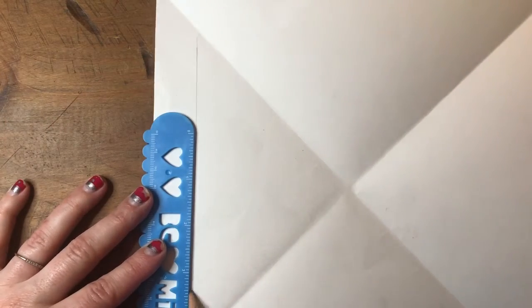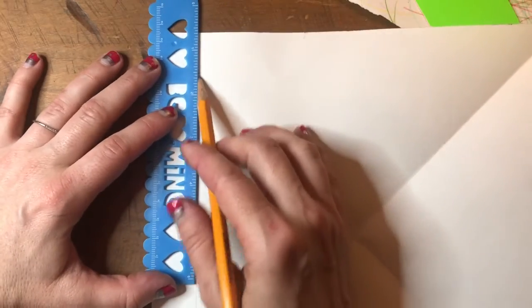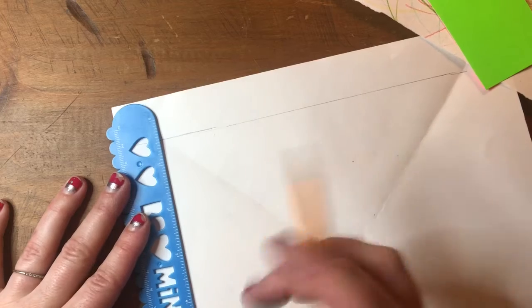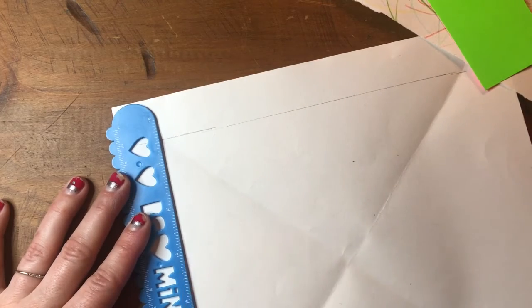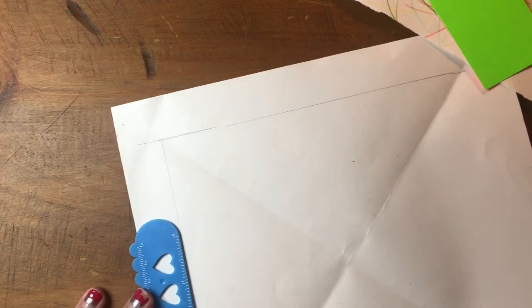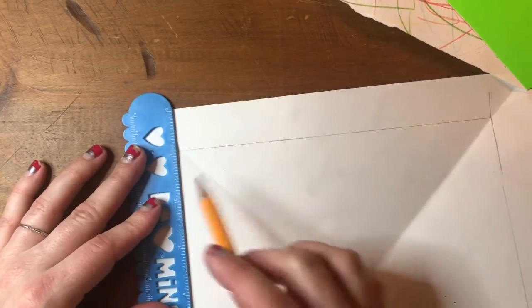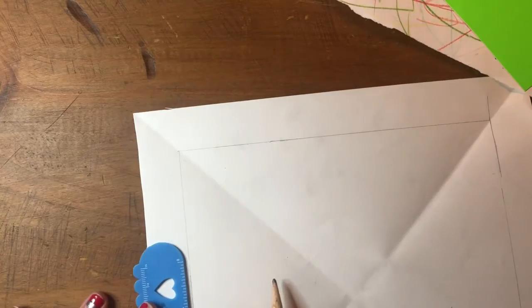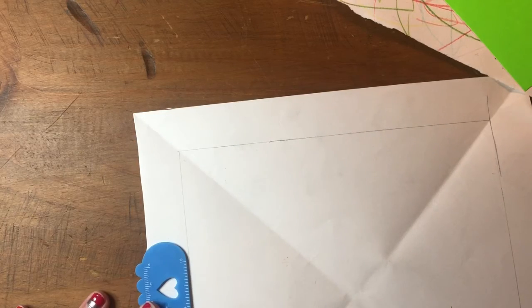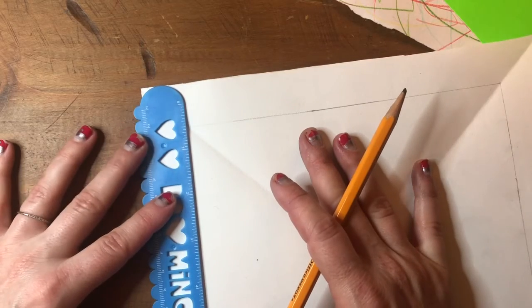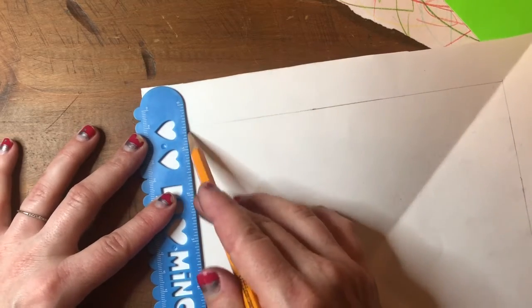I'm just going to kind of eye it and try and get it so that it's about the same, about an inch border all the way around. And once I have that, we can start shading.